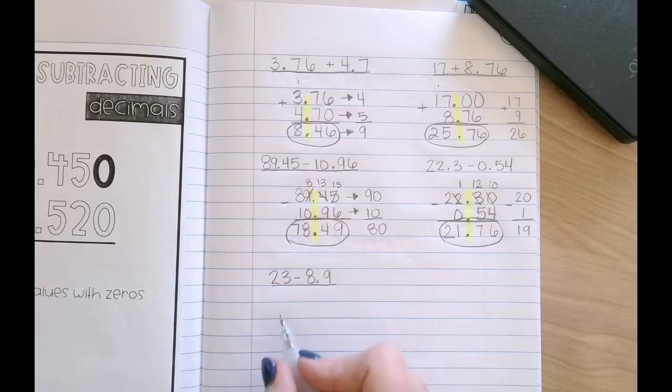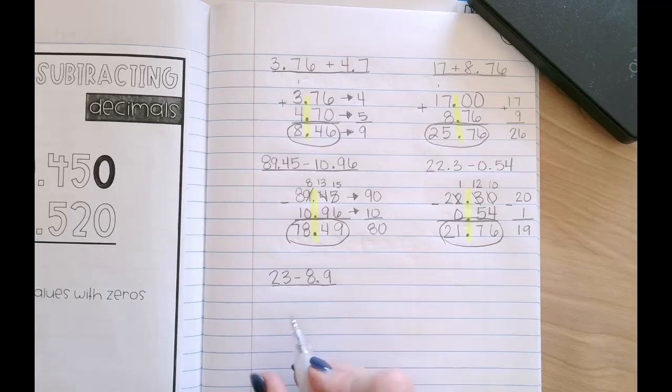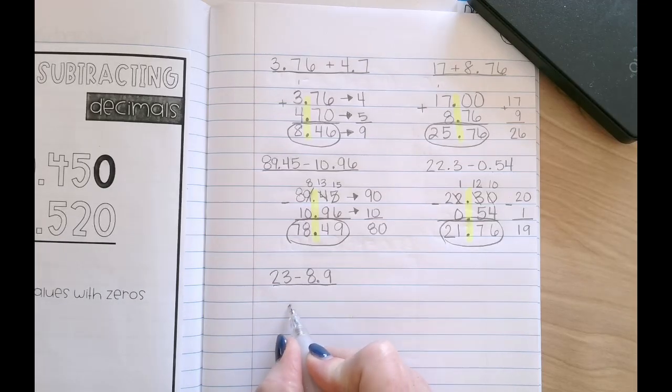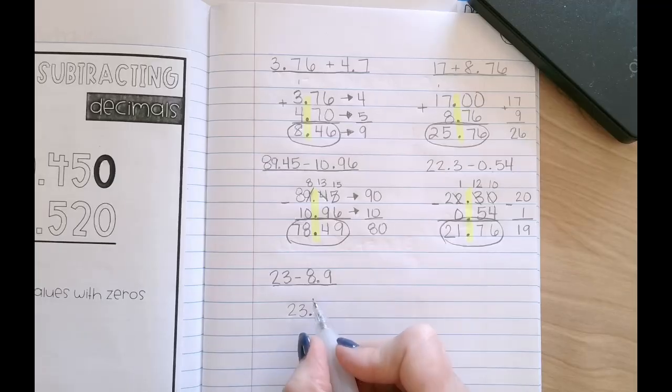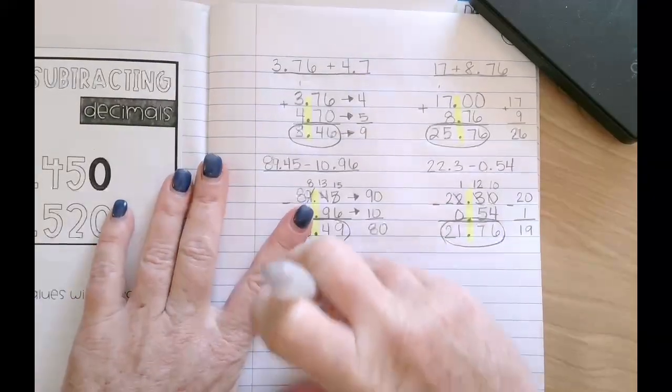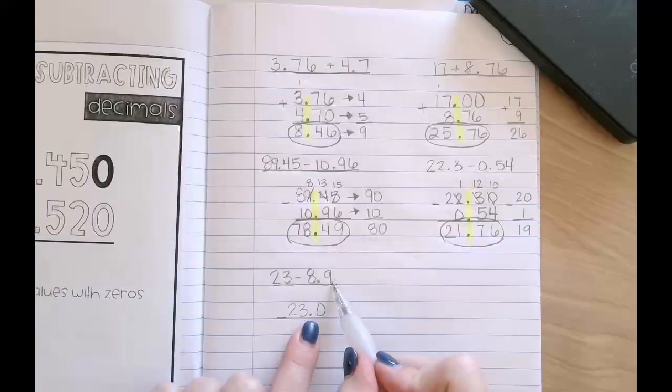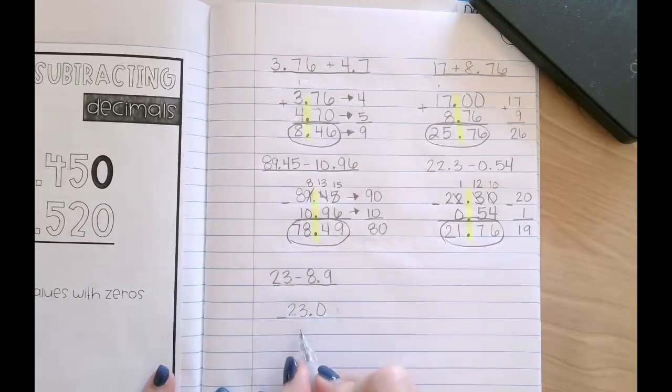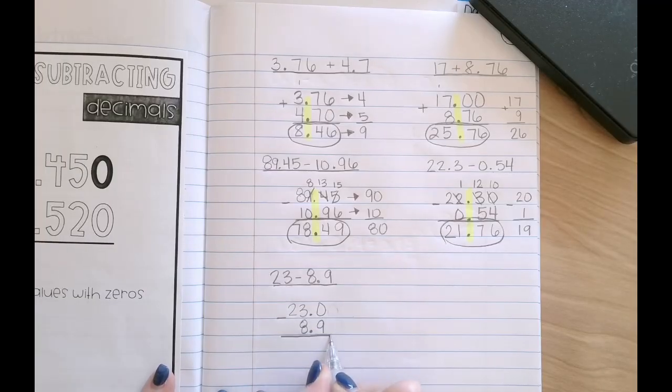Pause the video to think about it and talk about it, and when ready, go ahead and hit play. All right, so 23, the decimal point goes after the 3, so it still has that value of 23. I guess I only needed to add one 0, because this only goes to the tenths place. So my 8 is lined up under the ones place, and we're ready to go.